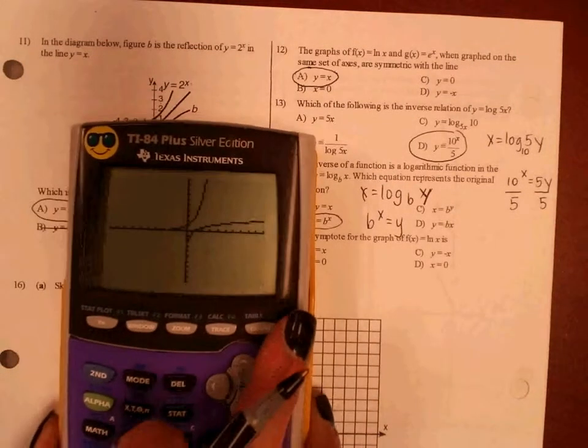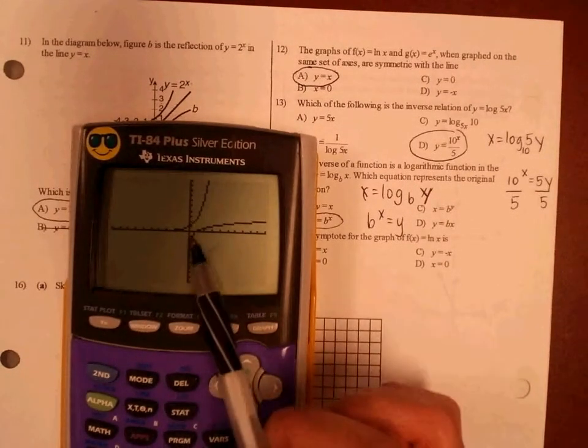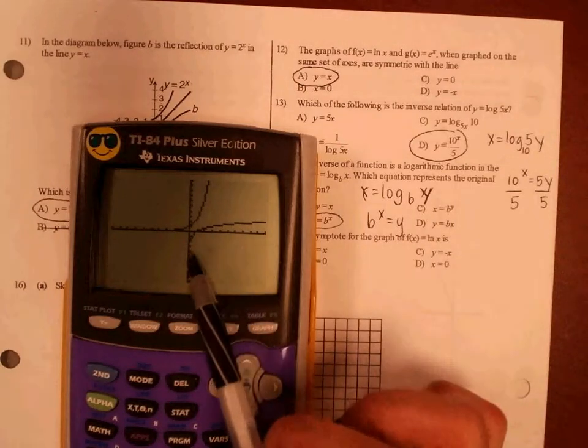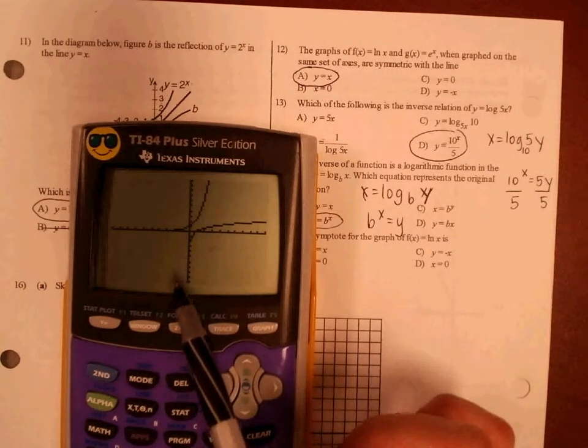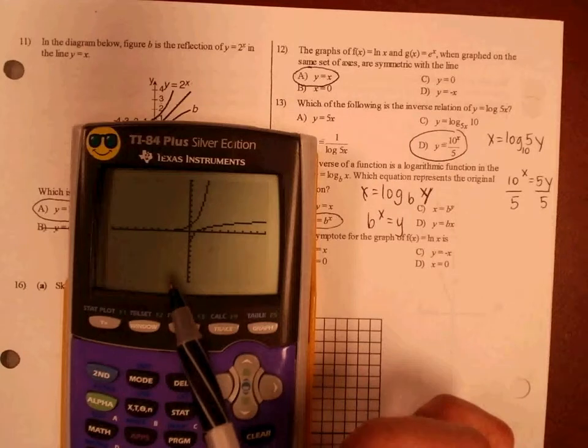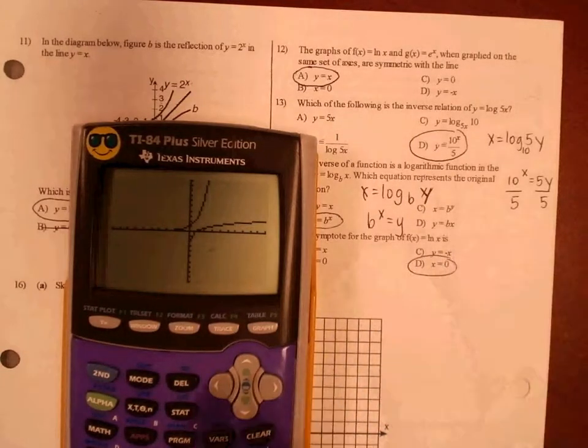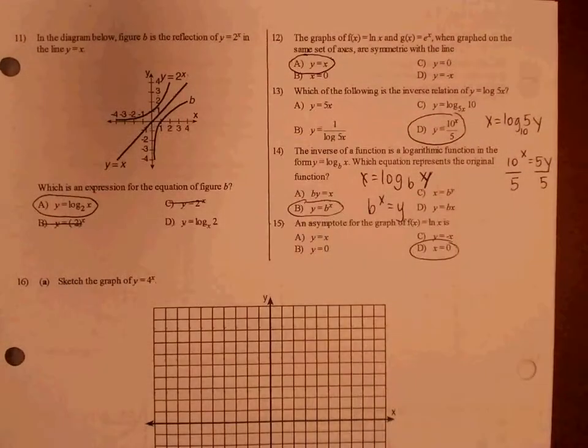And then if you go back to your calculator, we had already graphed ln of x. It's this curve right here. It gets really close to the y-axis without touching it, so the line x equals 0 is an asymptote, so it's going to be choice D.